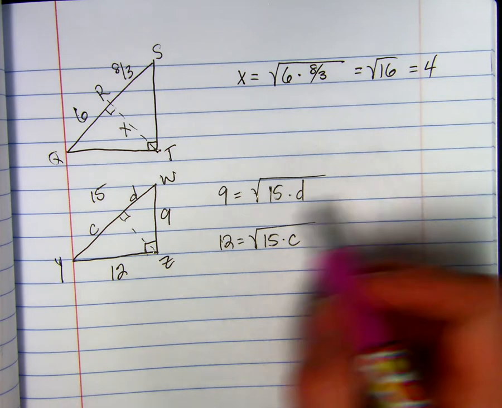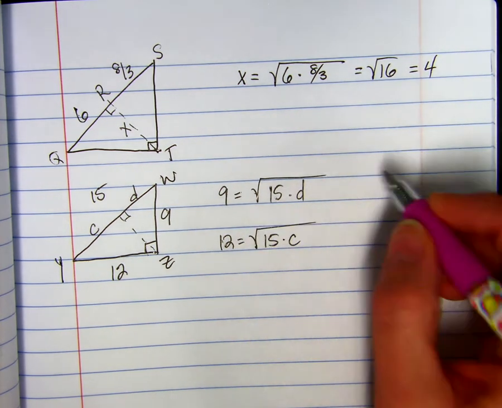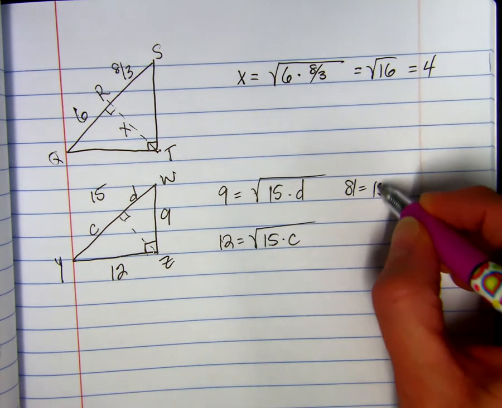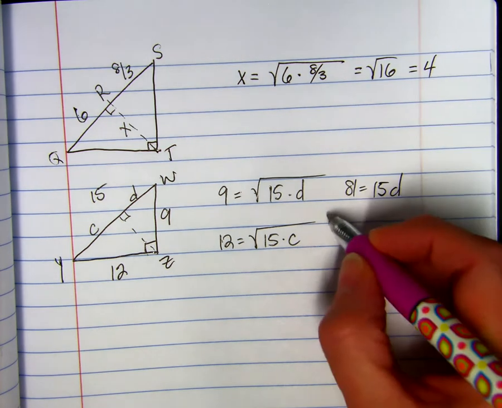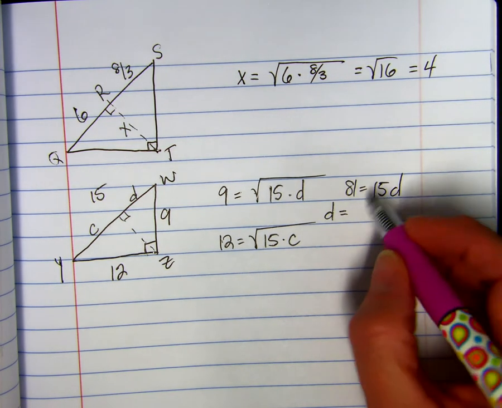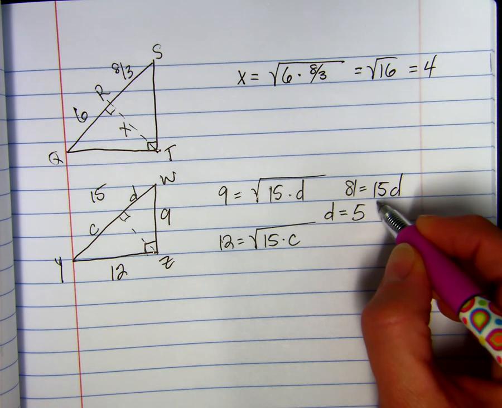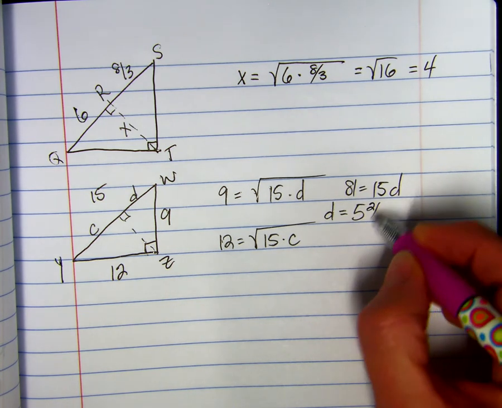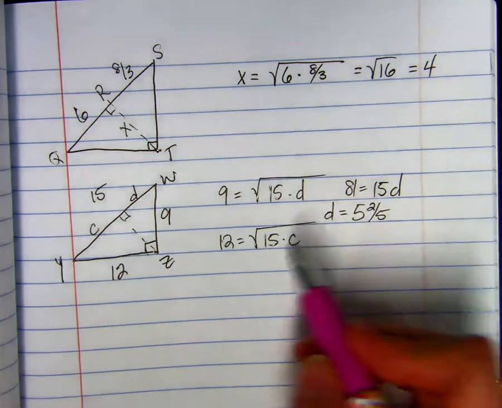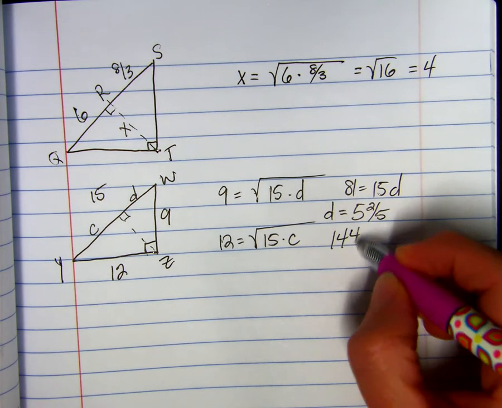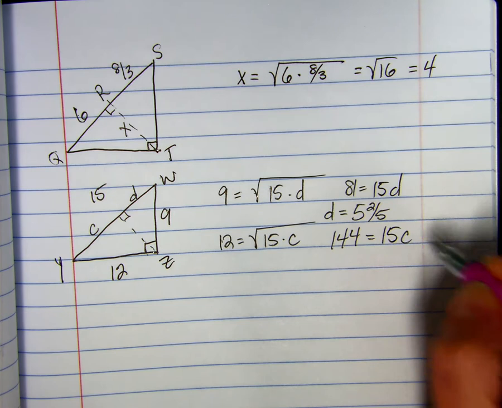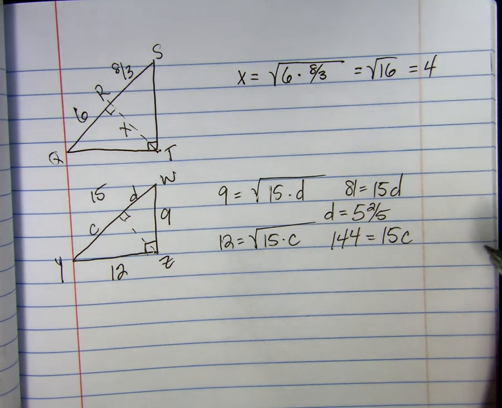So we can square both sides. 81 equals 15D. And then divide, and D equals 5 and 6/15, which is 2/5. This one will square both sides. 144 equals 15C, divide 144 by 15.